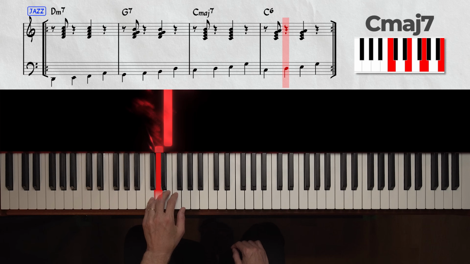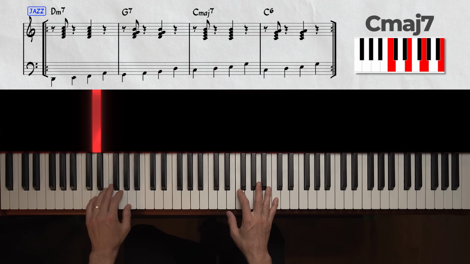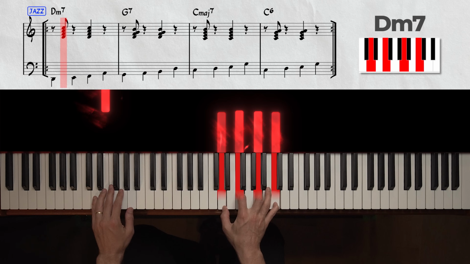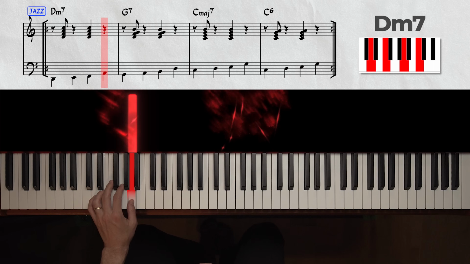And for the pattern, start to play left, right, left, together, left.